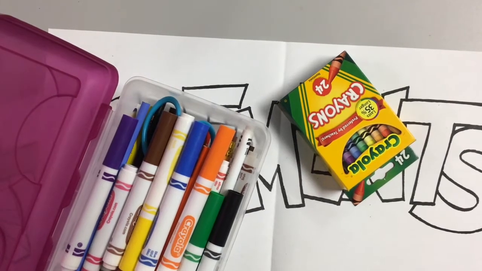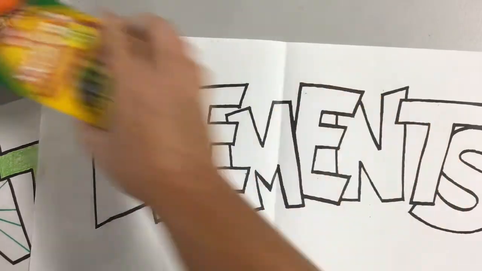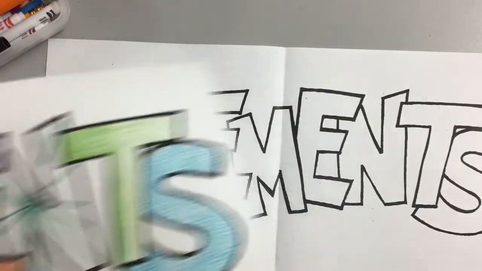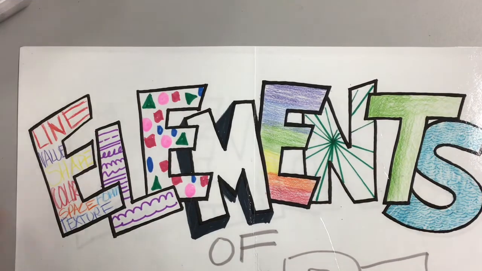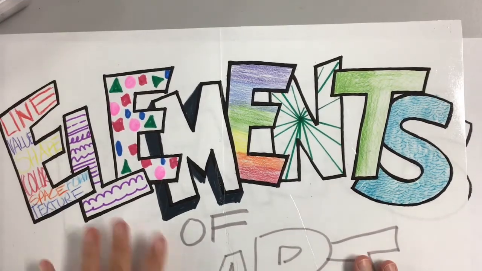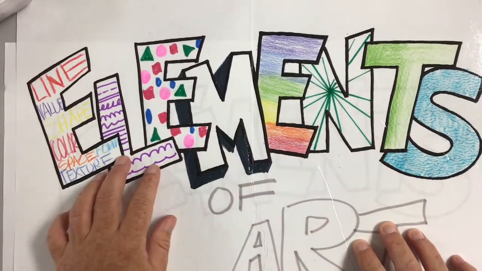Okay, second graders, we are going to make our elements of art design. We just finished taking some notes about the elements. We talked about each element and what its definition was. Now we're going to make a visual of it. So this is what our finished artwork is going to look like. We're going to fill in all of these spaces.